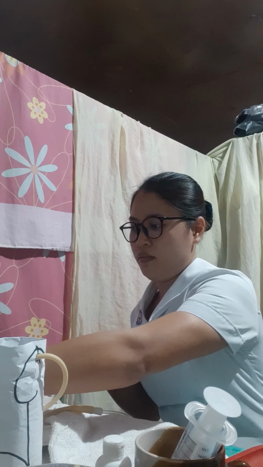So next, prepare the client. After preparing the client, perform hand hygiene. Using aseptic technique, open supplies and pour the irrigating solution into the sterile basin or receptacle.